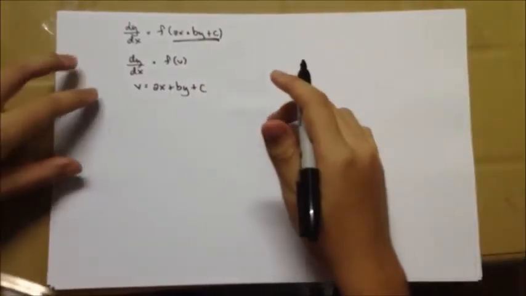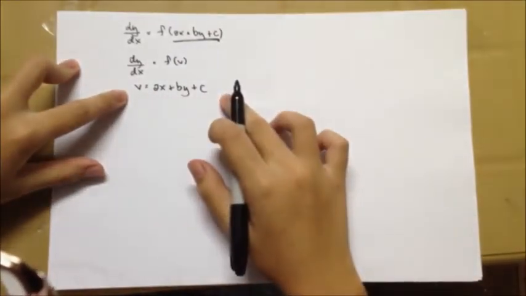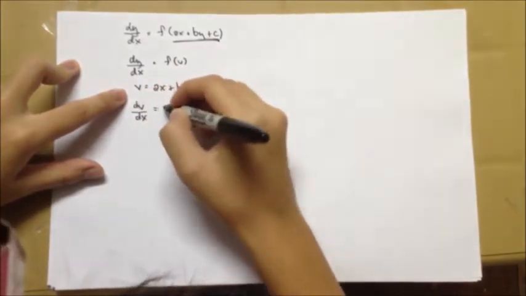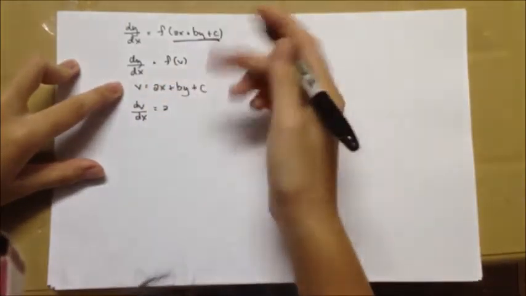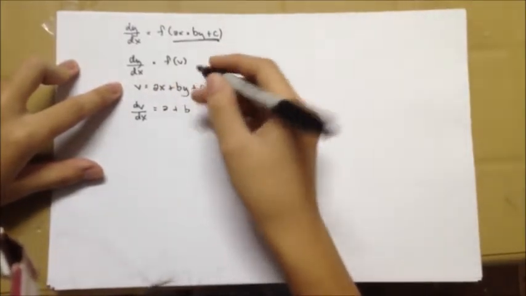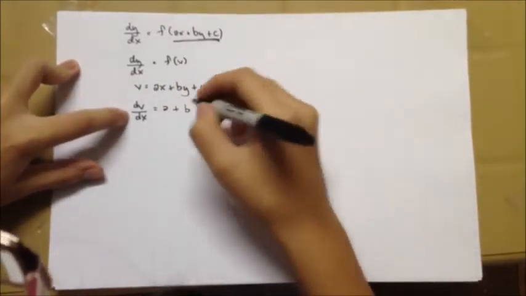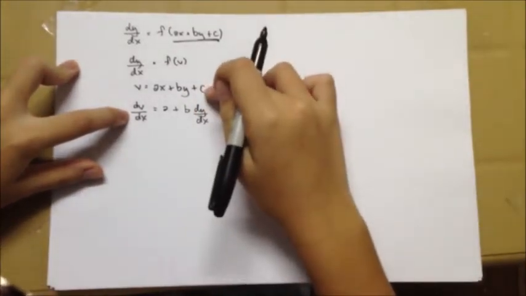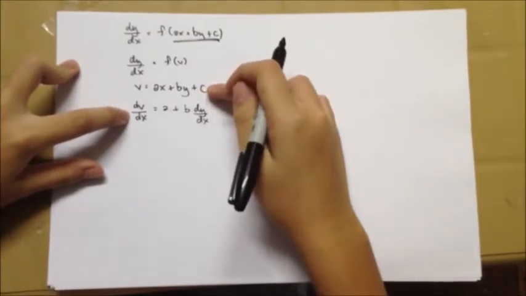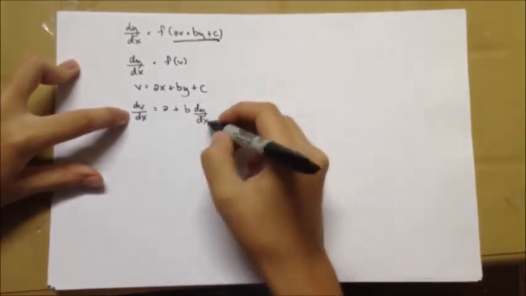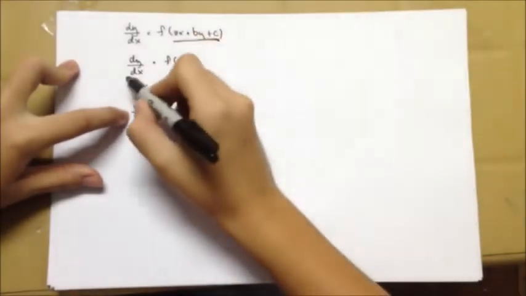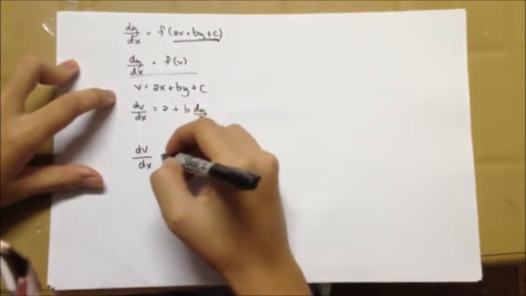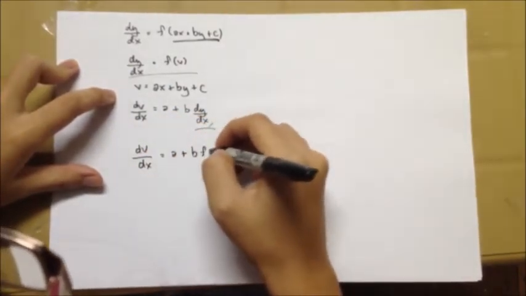So first, I am going to derive v, this one here, in terms of x. So dv over dx is just equal to a times the derivative of x, which is just 1, plus b is constant, times the derivative of y with respect to x, dy over dx, plus 0 since c is your constant and the derivative of constant is equal to 0. Now, we can substitute dy over dx here with this in order to obtain dv over dx is equal to a plus b function of v.